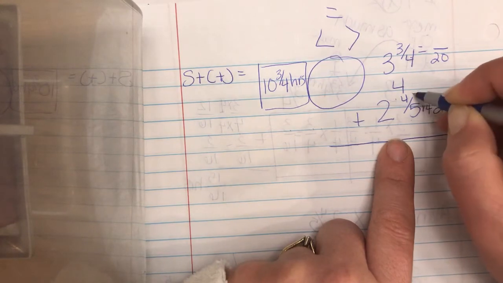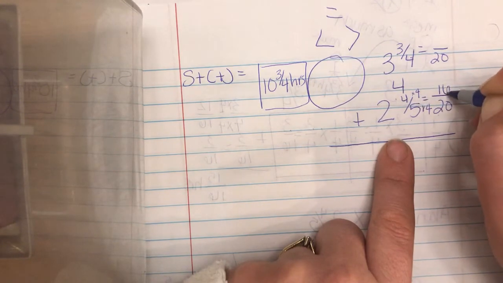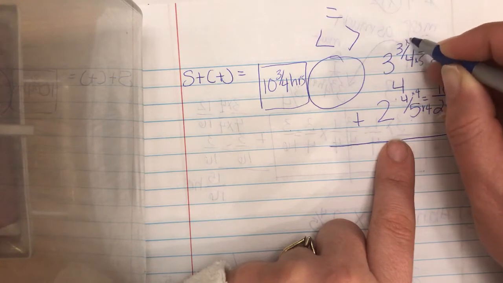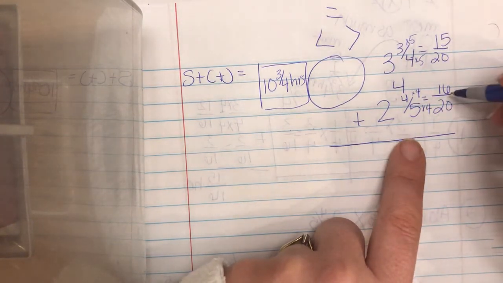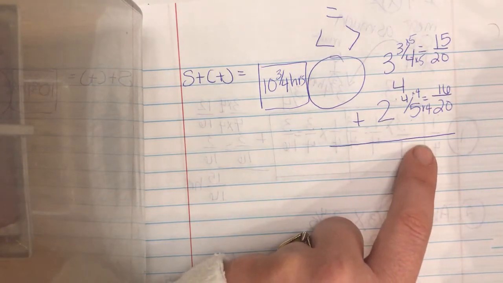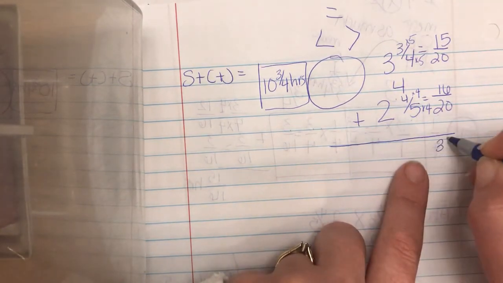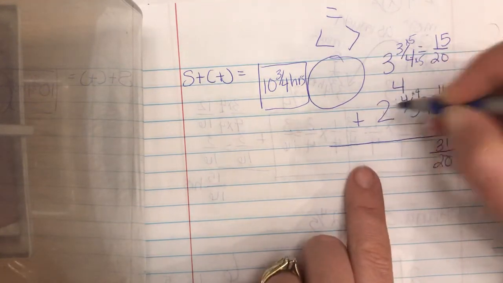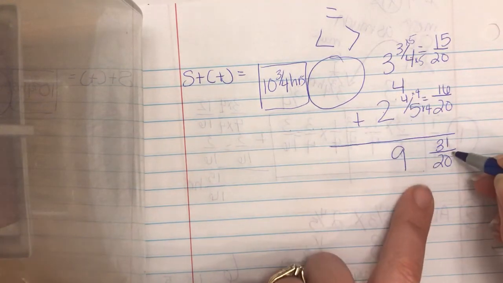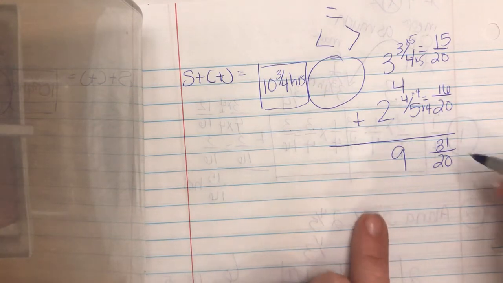5 times 4 times 4 times 5 times 5. All right, let's add. Well, I know 15 and 15 is 30, so 15 and 16 must be 31. 3 plus 4 is 7, 8, 9. 31 20ths doesn't work. I have to change it to a mixed number.